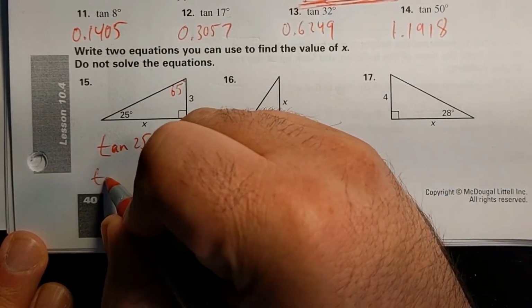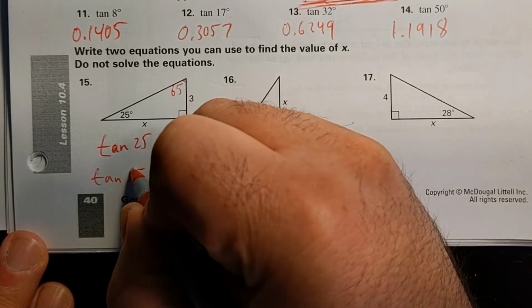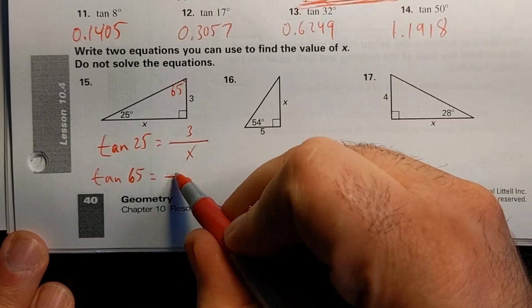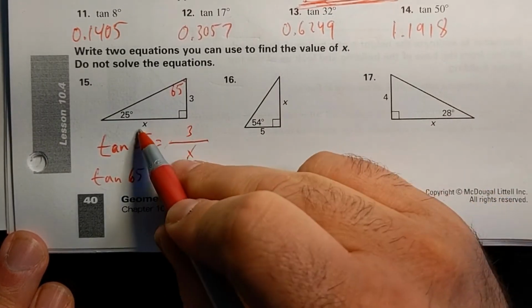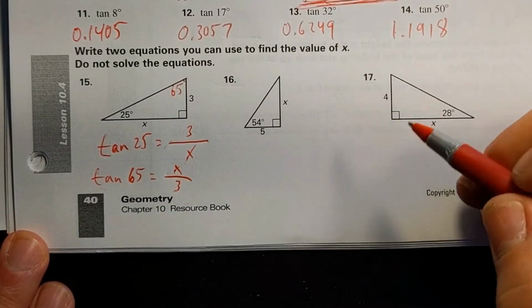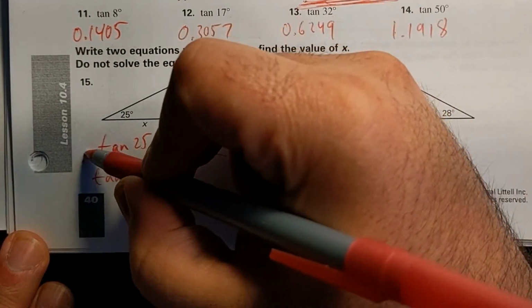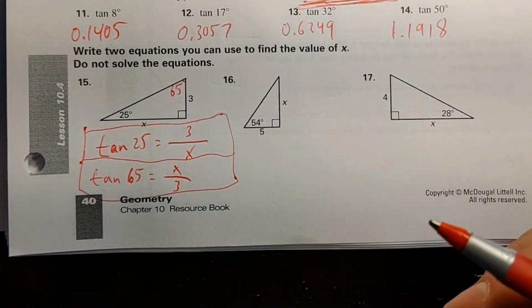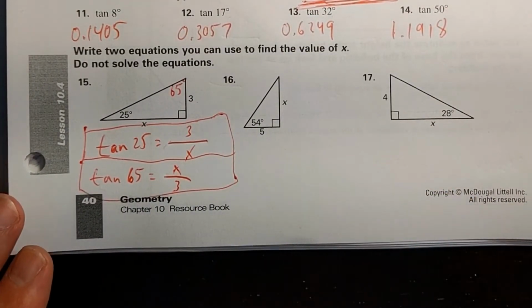That means you could go the tangent of 65, and then you would go the opposite is now x on top, and the adjacent from 65 would be 3, so now that goes down to the bottom. So those are the two different ways that you can make an equation that will help you solve for a missing side.